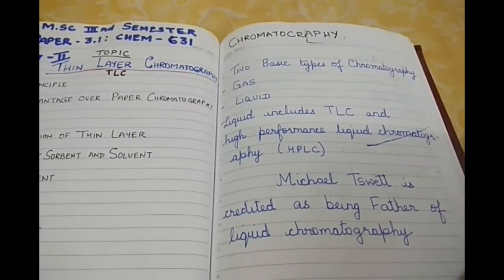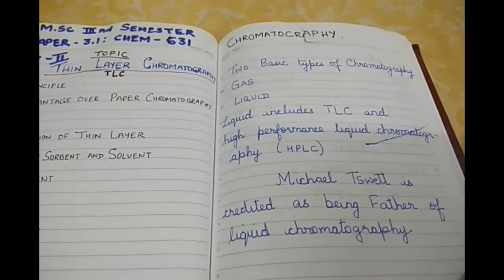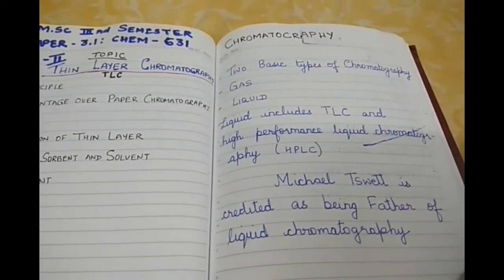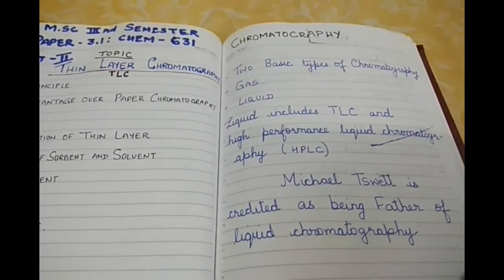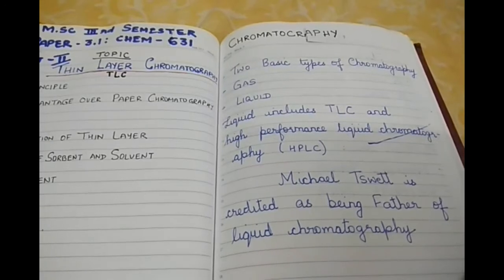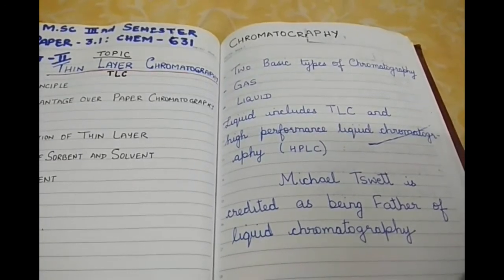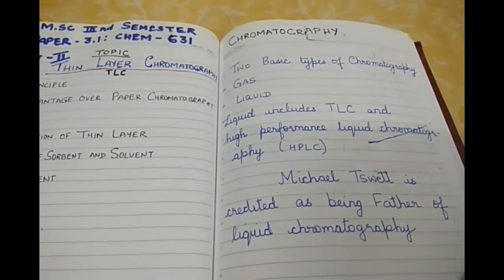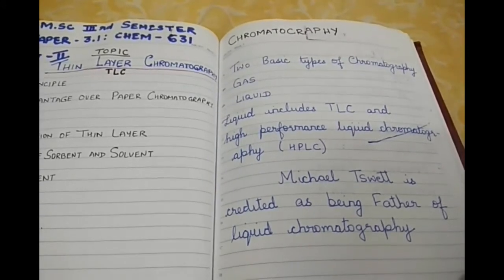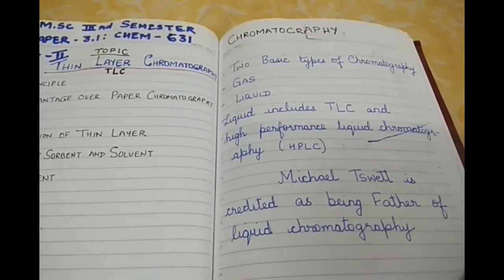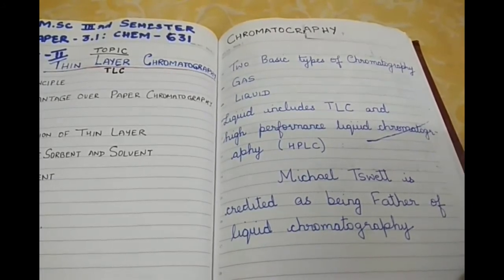Now, there are two basic types of chromatography. Gas first and second is liquid. Now, liquid includes TLC and high performance liquid chromatography.